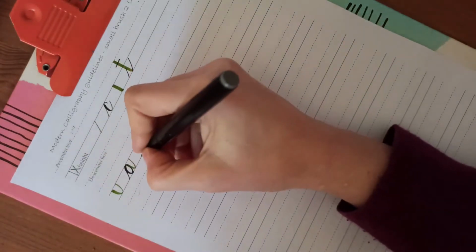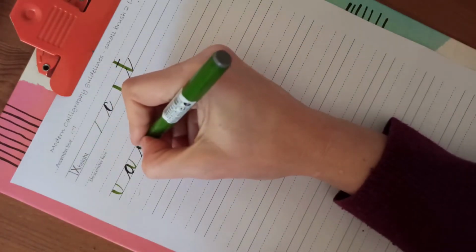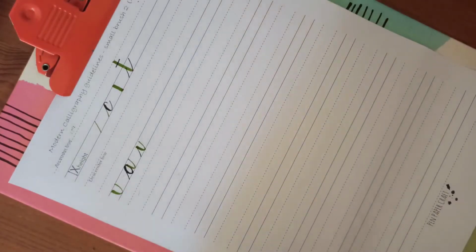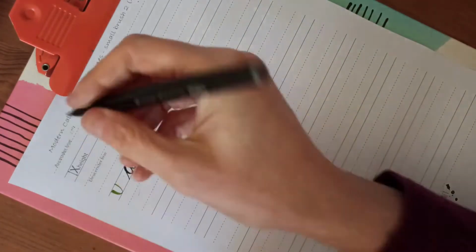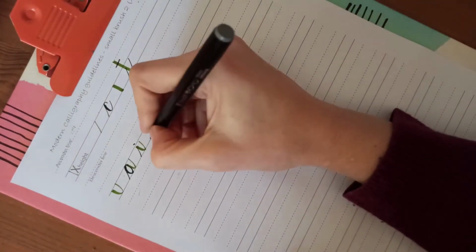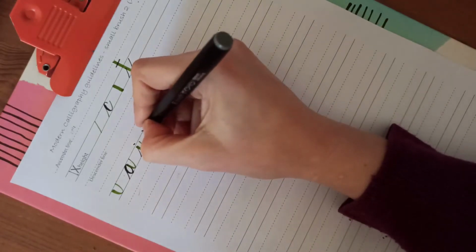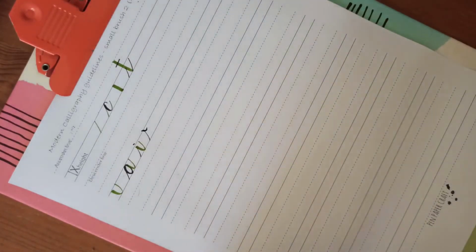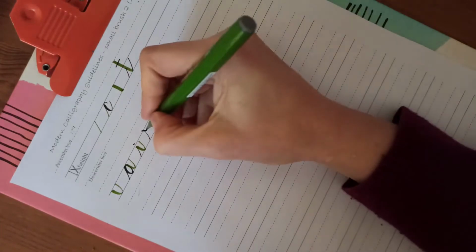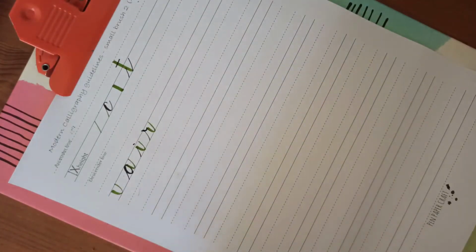I also use it in the letter I, so I start with an upstroke and I finish with an underturn. I also use it in the letter R, so I start with an upstroke, then I have a swoosh like this, and then I'll finish off with my underturn.